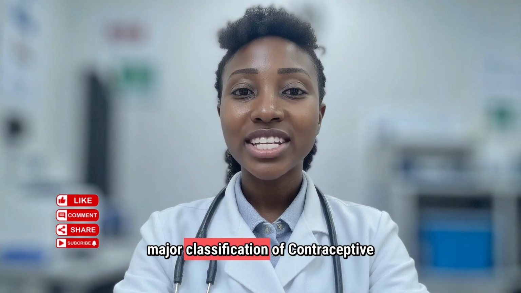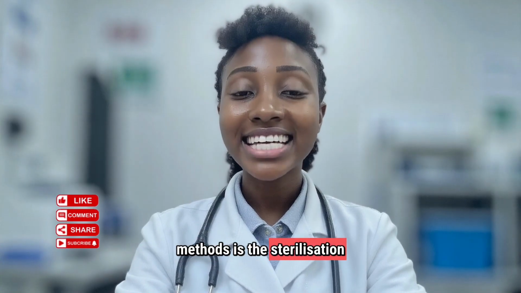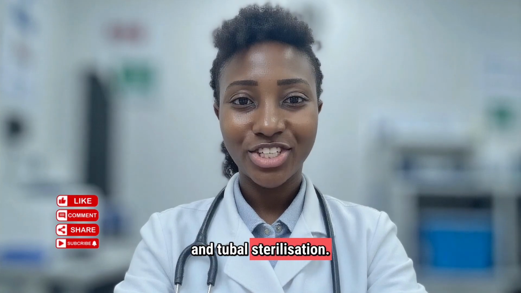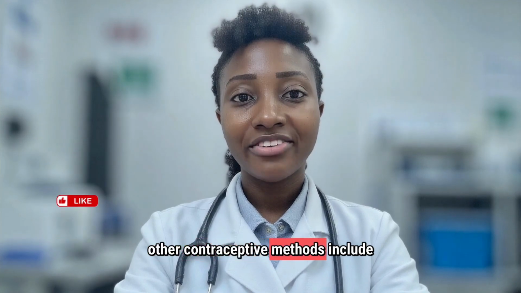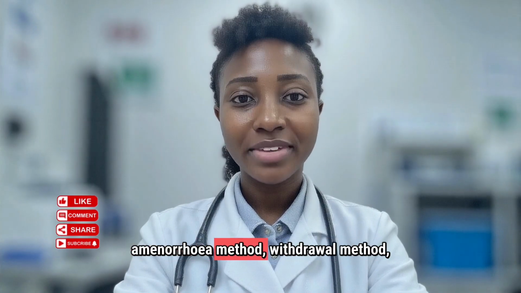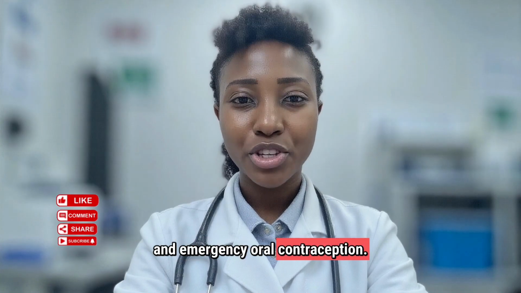Another major classification of contraceptive methods is the sterilization method. These include vasectomy and tubal sterilization. Other contraceptive methods include fertility awareness methods, lactational amenorrhea method, withdrawal method, and emergency oral contraception.